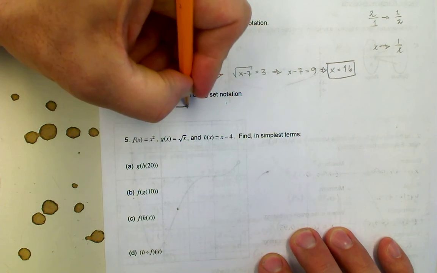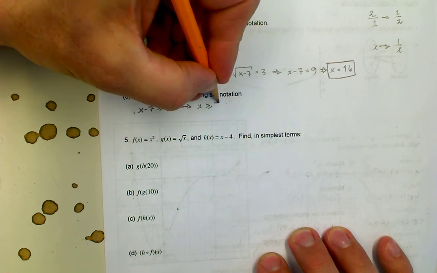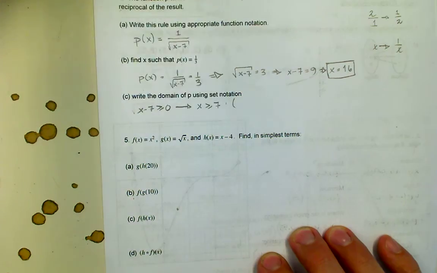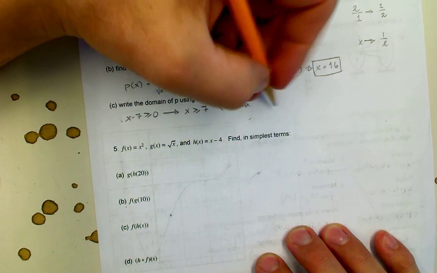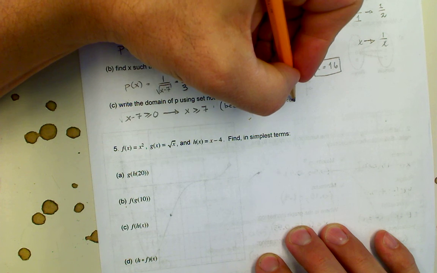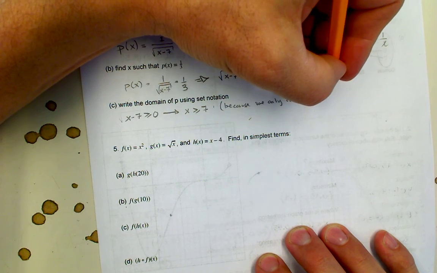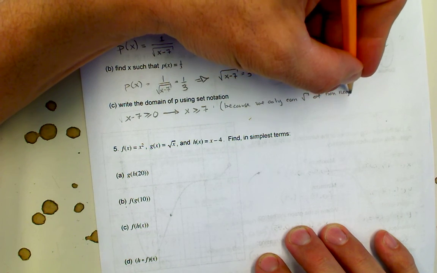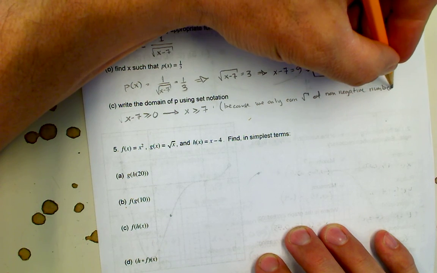I can simplify this a little bit by saying then x must be greater than or equal to 7. Okay, and I'll put a little note here because we only can take the square root of non-negative numbers.